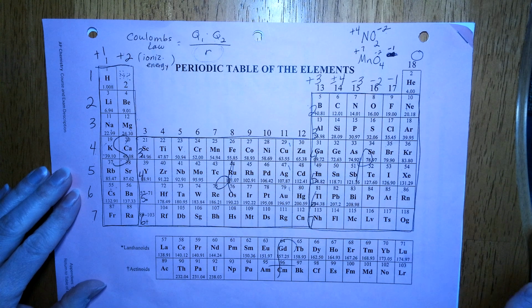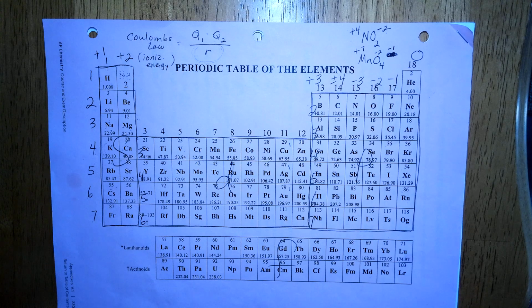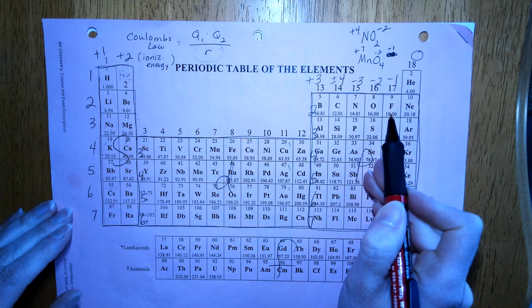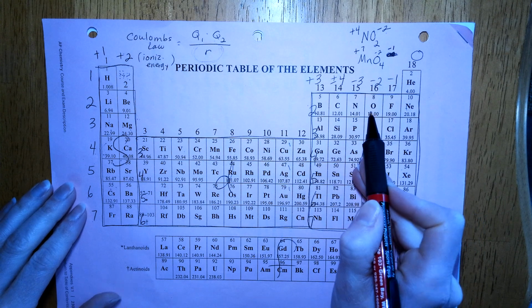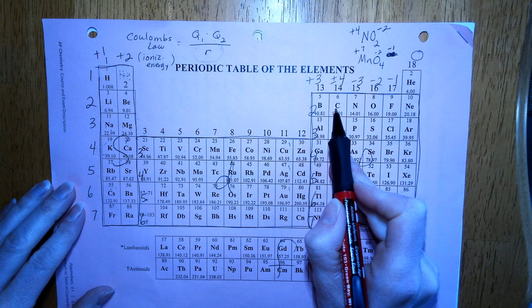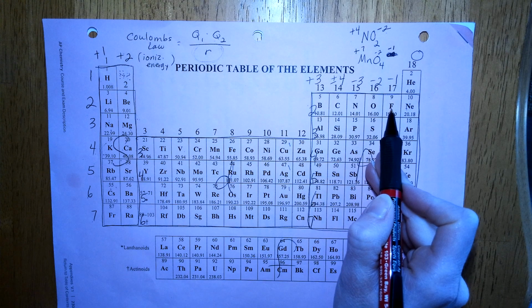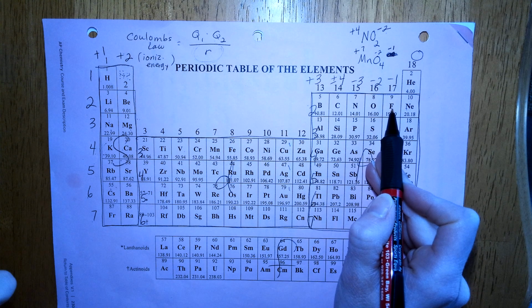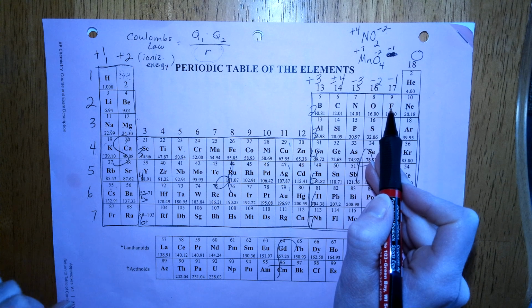Somebody asked about electron affinity energy. It's the energy released when I gain an electron. It's, for the most part, directly related to electronegativity: if fluorine has a higher electronegativity than oxygen or nitrogen or carbon, well, then it's more likely to gain electrons. And when I gain electrons to fill the outer shell, then it's more likely to release more energy as well.